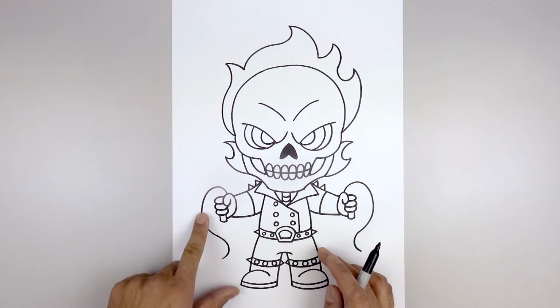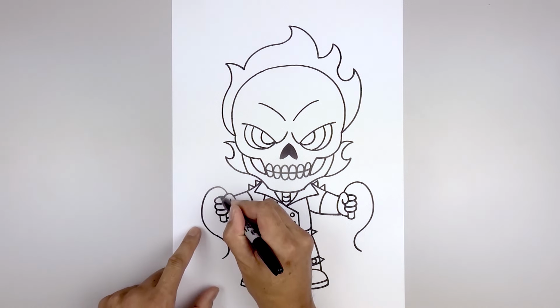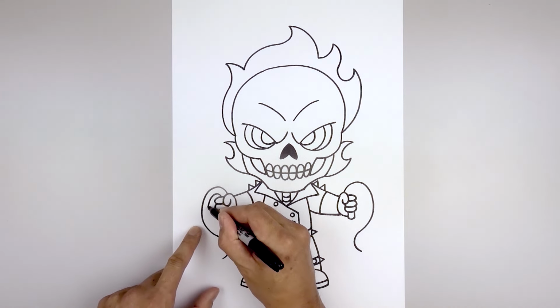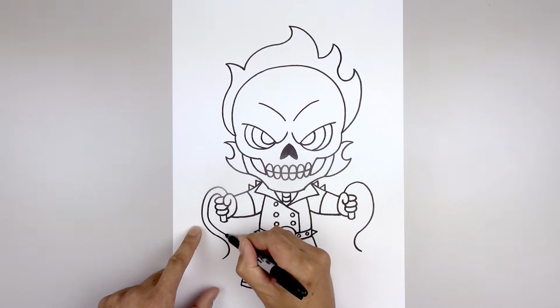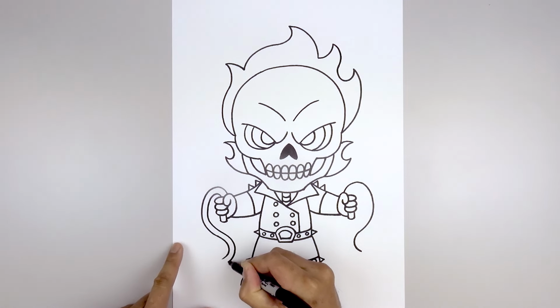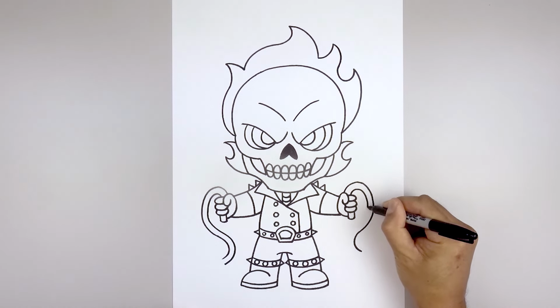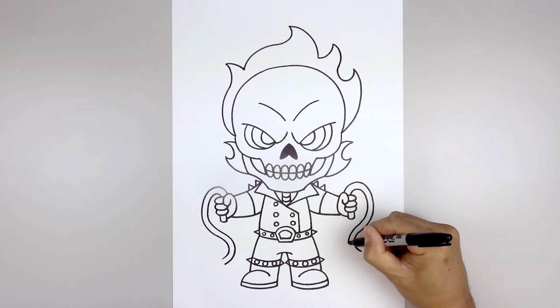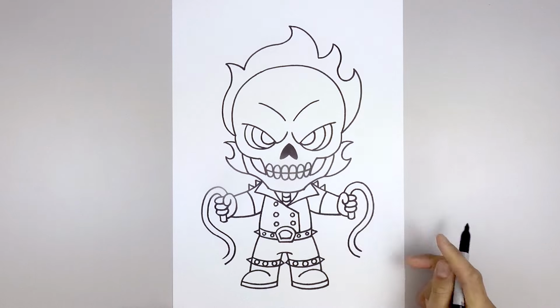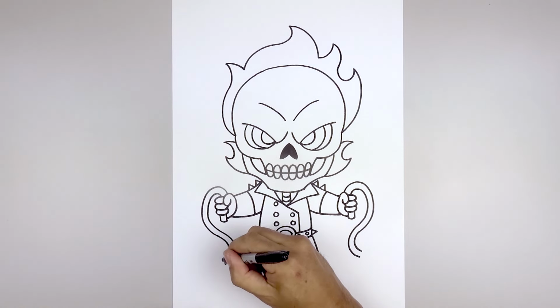And we'll thicken up the inside of the chain. Starting from the top of the finger, just going to follow that same curve. Giving an even space gap, going all the way around, and then down towards the end. Let's close off the ends with a short line.